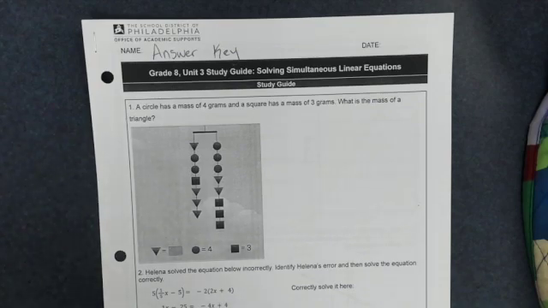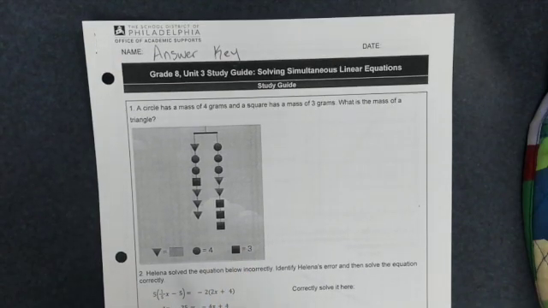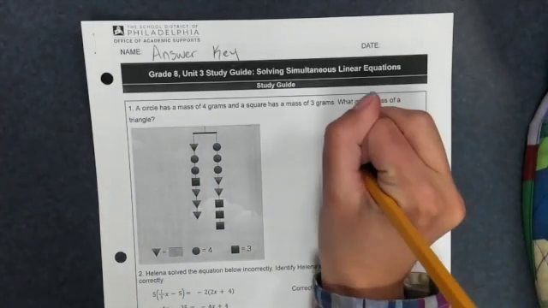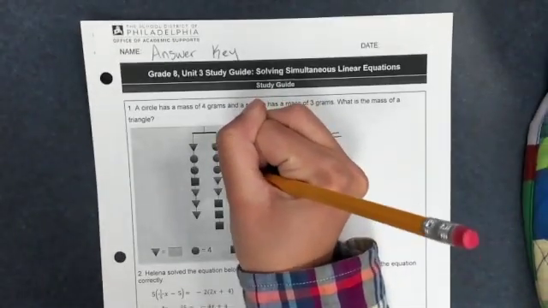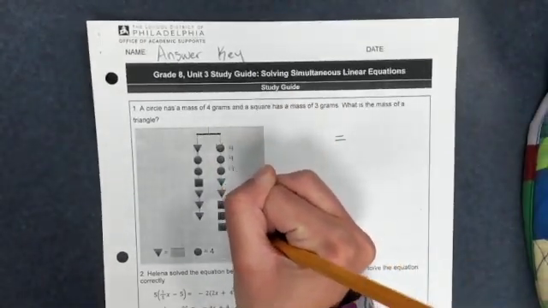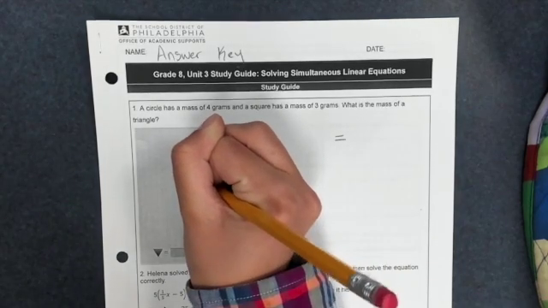Okay, the first question says we have a circle that has a mass of 4 grams and a square has a mass of 3 grams. What is the mass of the triangle? So this is a hanger diagram, which means we can model this as an equation. And we can label with numbers what we know. So circle 4, 4, 4, 3, 3, 3, 3, 4, 4.